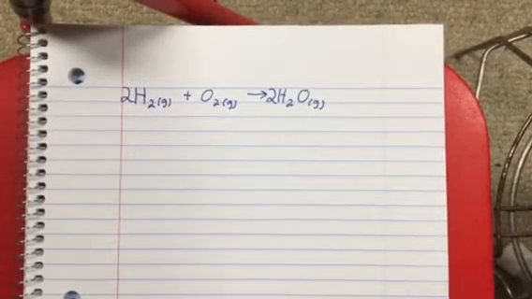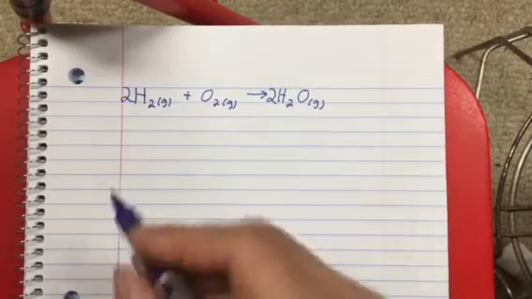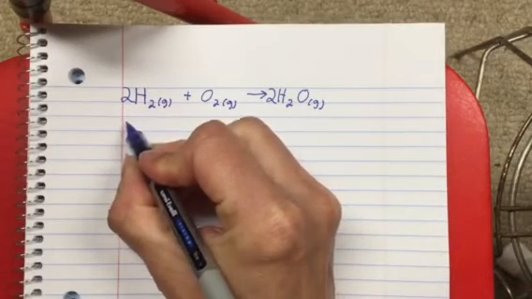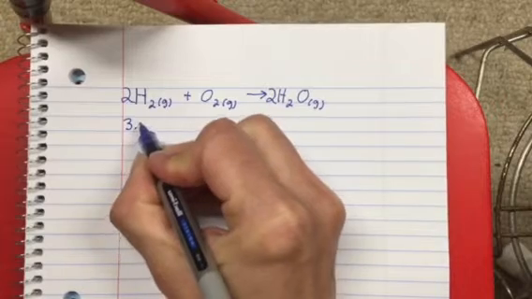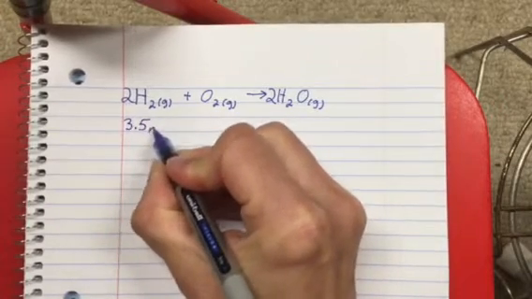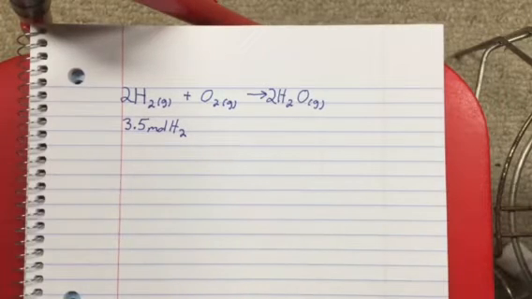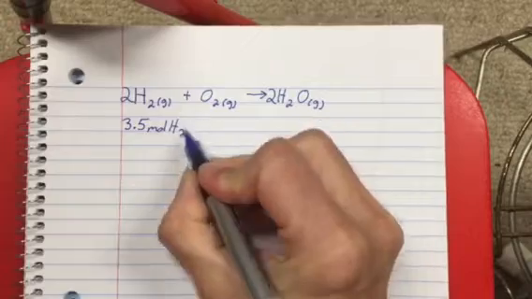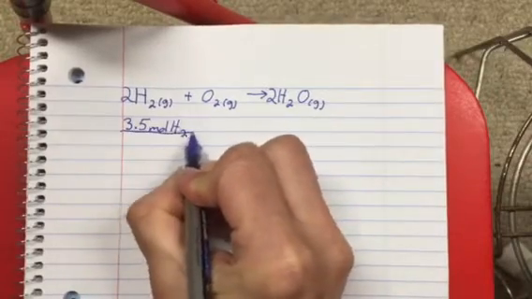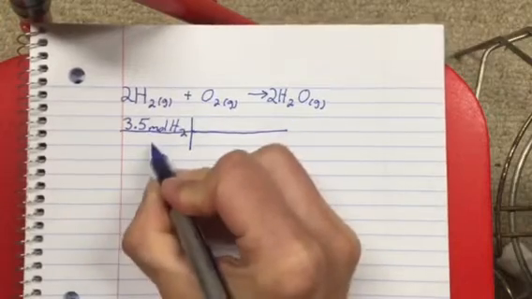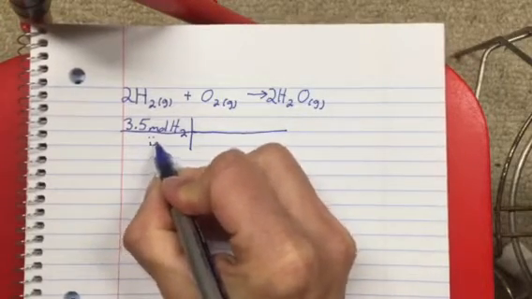Hello again. So yesterday we looked at what would happen if we had, say, 3.5 moles of H2, and we wanted to know how many moles of oxygen that was going to use up. And we said we're going to use our good old friend dimensional analysis, right? And I couldn't get the happy faces in because I was typing on my Chromebook.